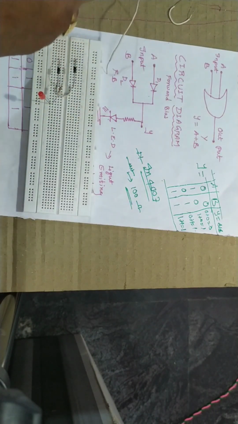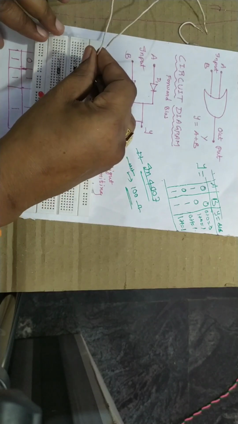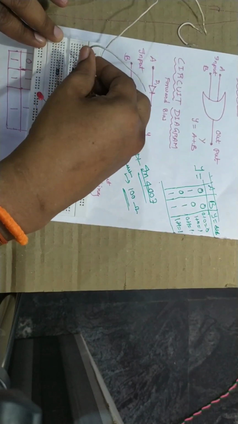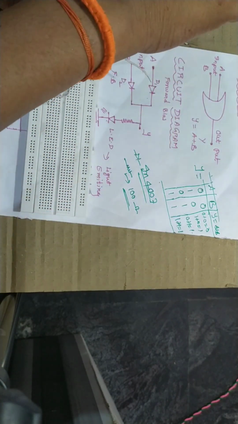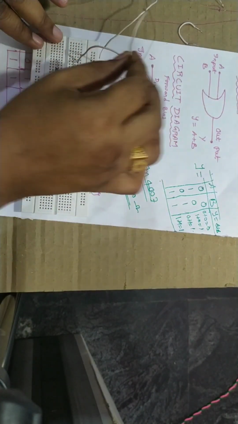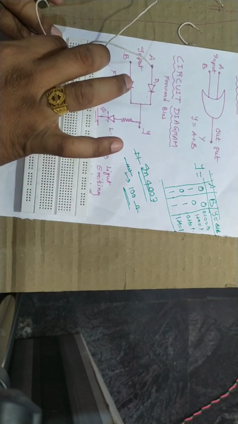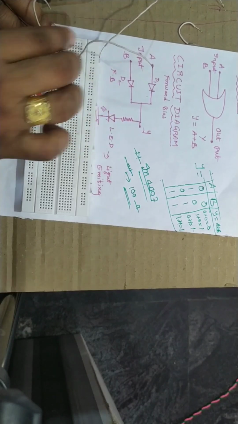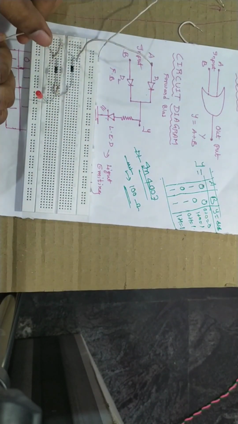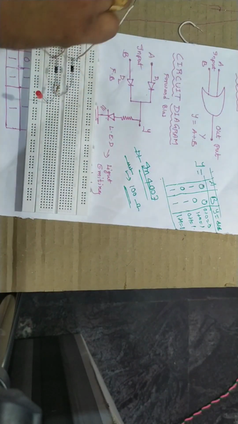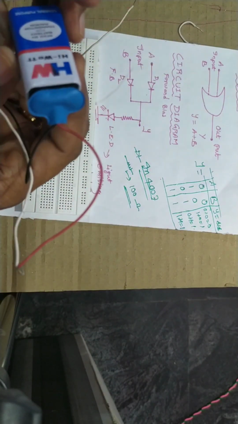Now we will take two more wire leads to give the input to the diodes. Here is the input to this diode. This one is the A terminal and this is the B terminal. Another input goes to the B terminal. So these are A, B, this one A, this one B. Now the battery, I am going to take this 9 volt battery.